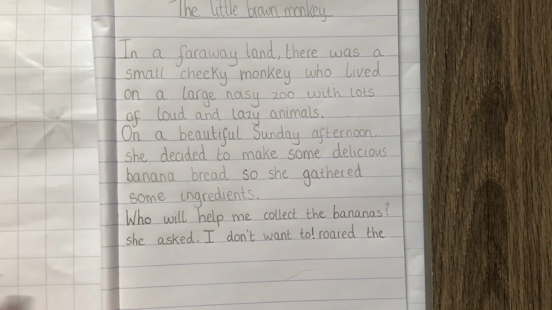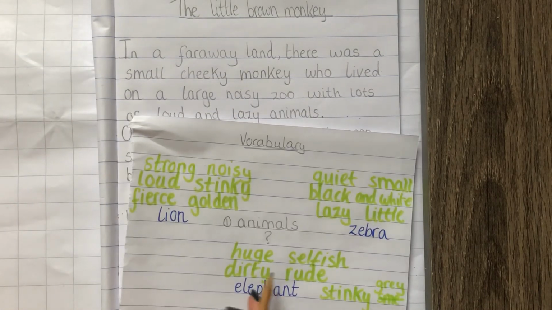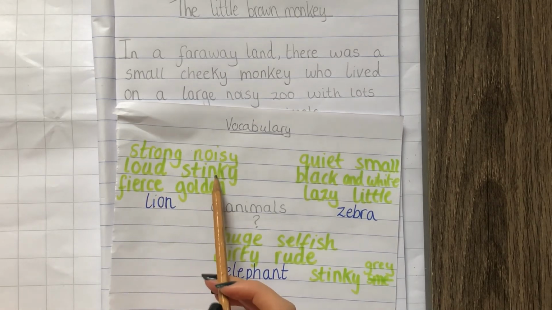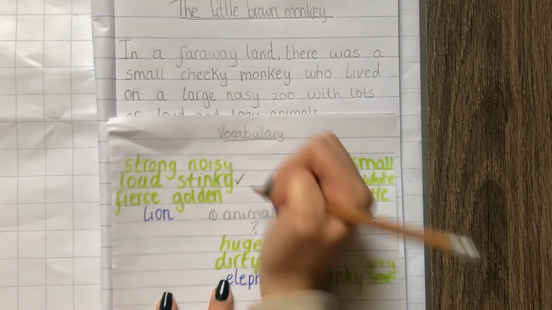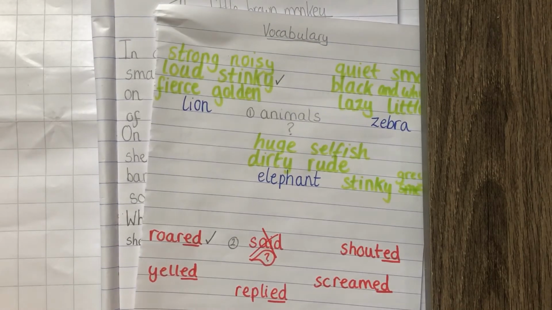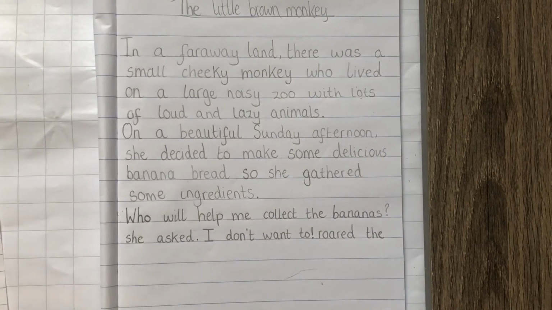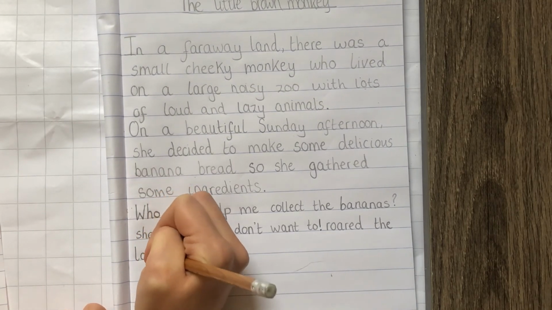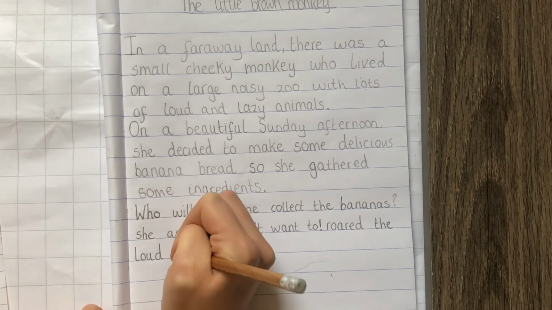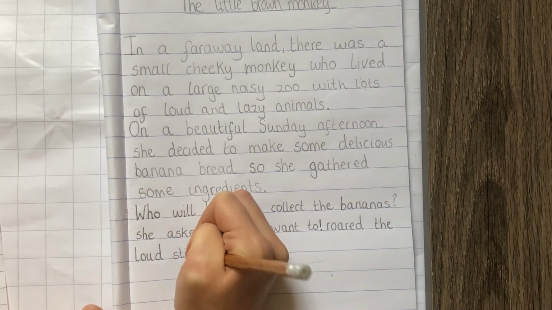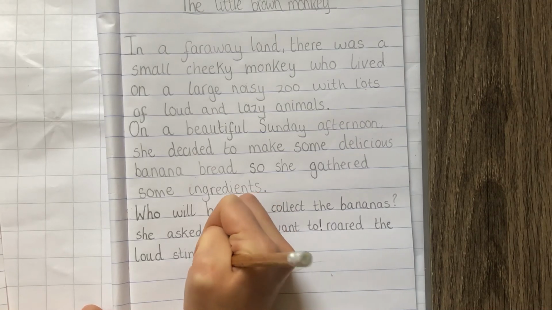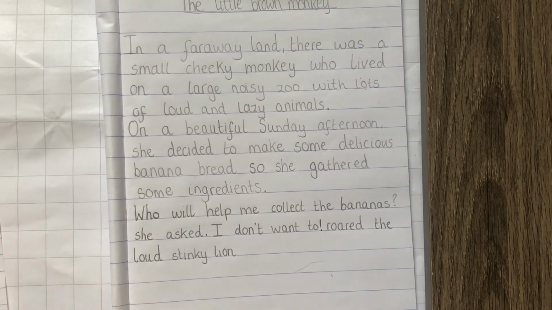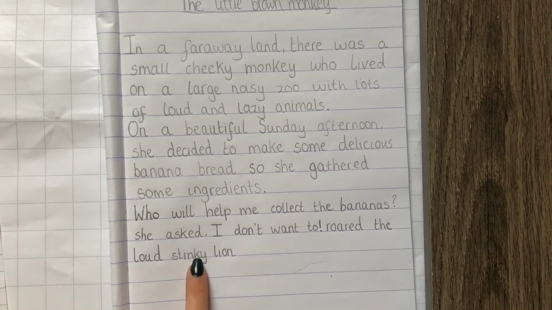Now I need to think of 2 adjectives for my lion. I'm going to say the loud, stinky lion. So I'm going to tick that off my list as well. I'm going to tick off roared. So I know I've already used those. Roared the loud, shout it out. Lion. I don't want to roar the loud, stinky lion.